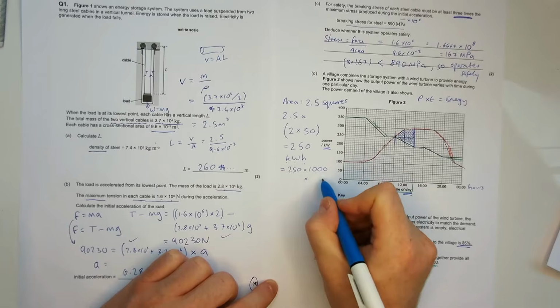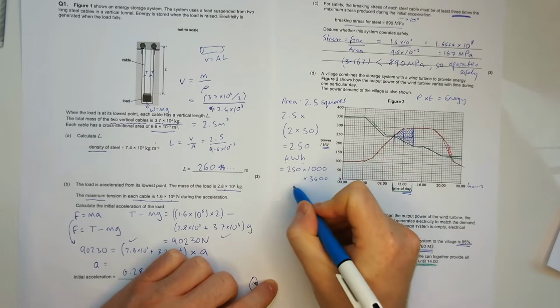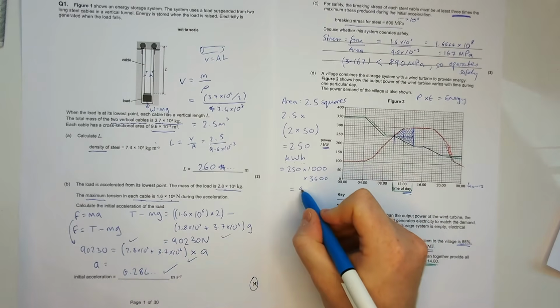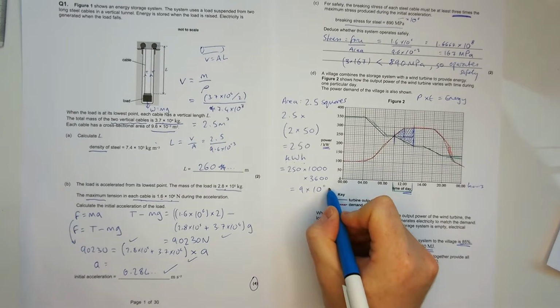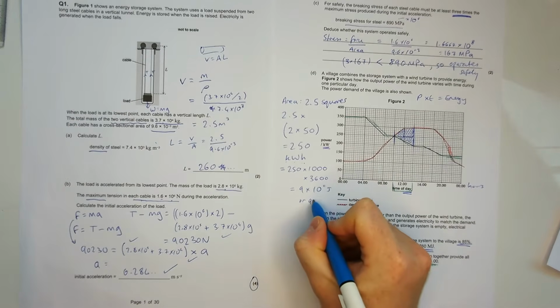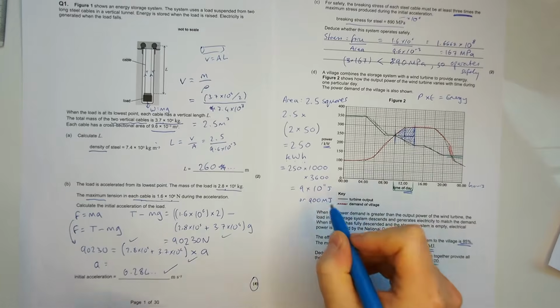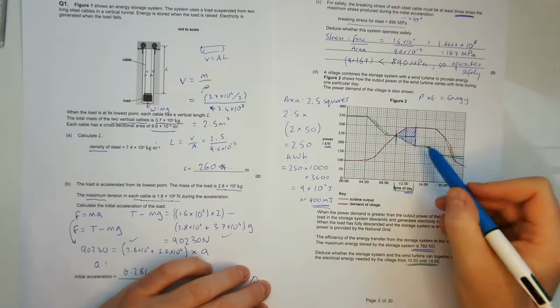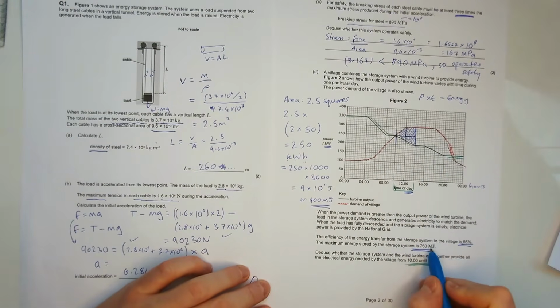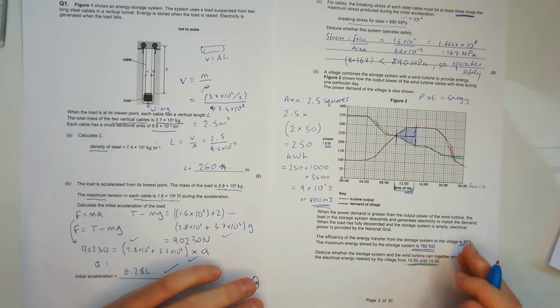We're dividing by 3,600. So that gives us 9 times 10 to the power 11 joules, or we could say 900 megajoules. So that's the amount of energy needed by this storage system. Let's then compare it to what the storage system is providing and see if it can actually do it or not.